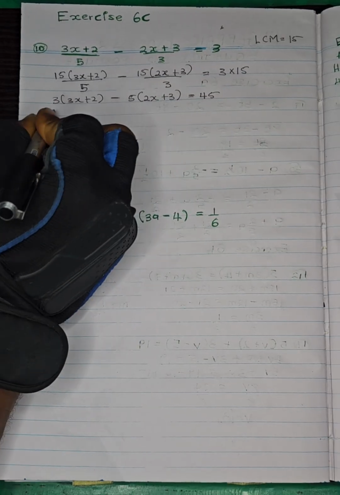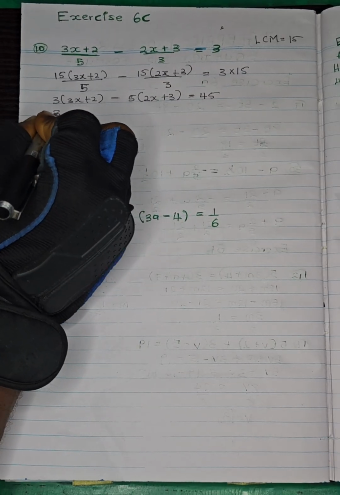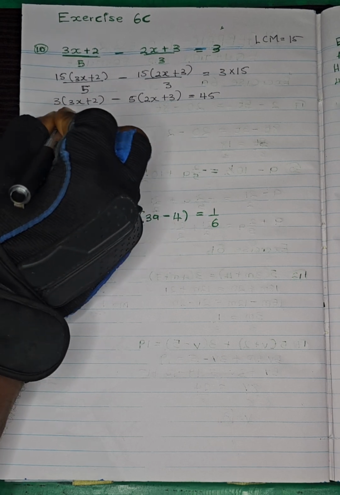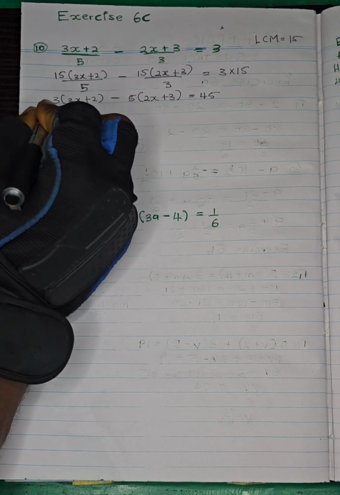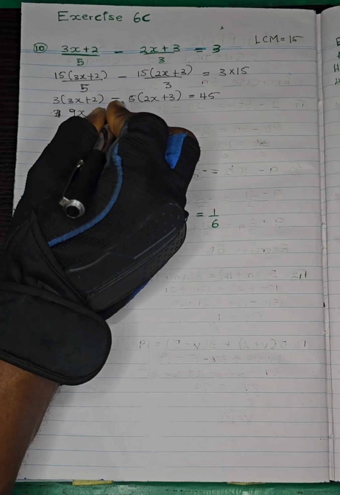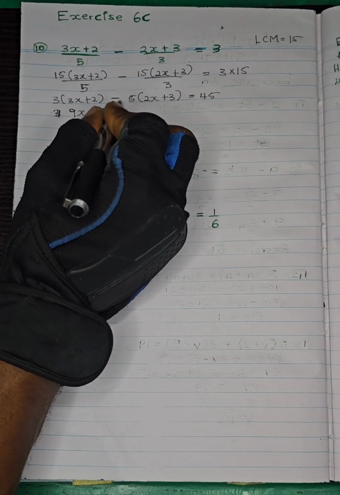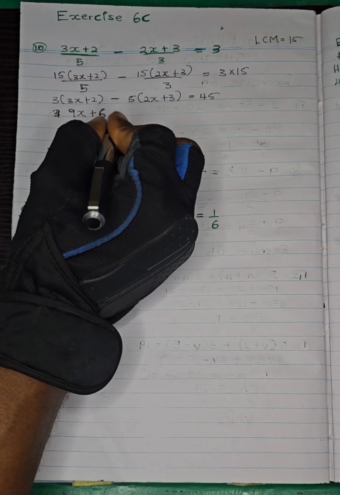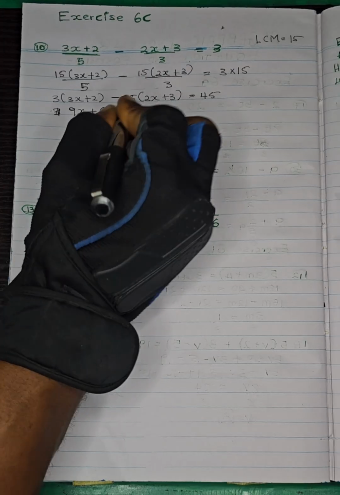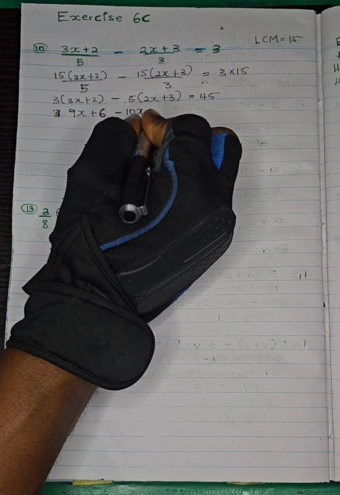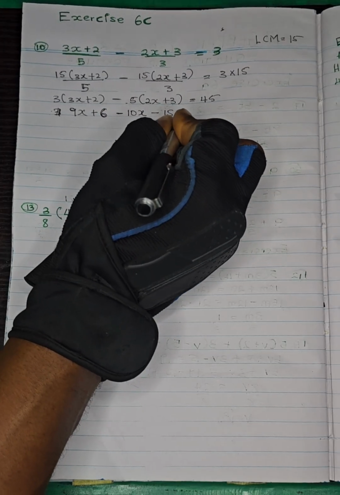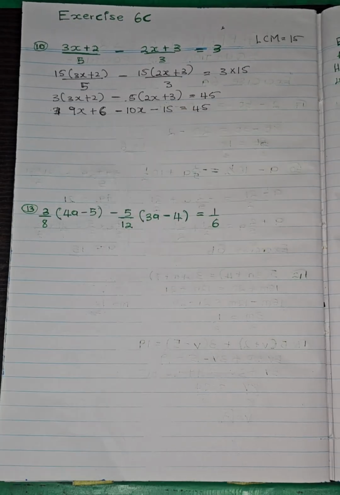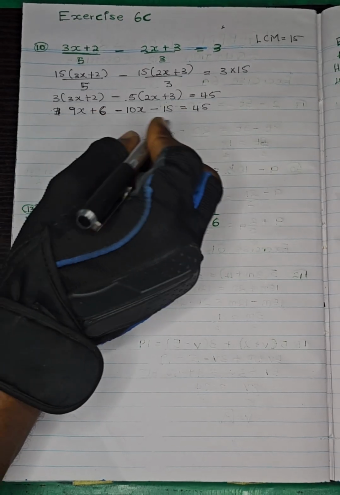So now open up the bracket. You now have 3 times 3 is 9x plus 3 times 2 is 6. Now mind you, this is a minus sign, so take note of it. Minus 5 times 2x, you have minus 10x. Minus 5 times plus 3, you have minus 15. All is equal to what? 45.